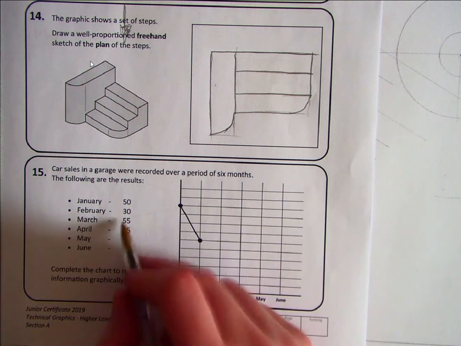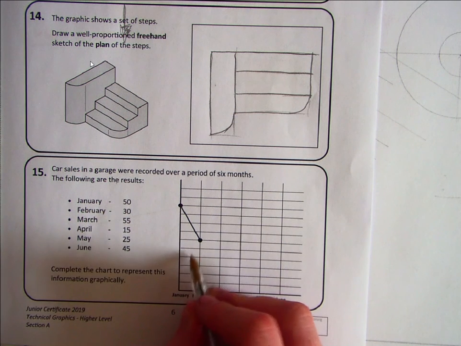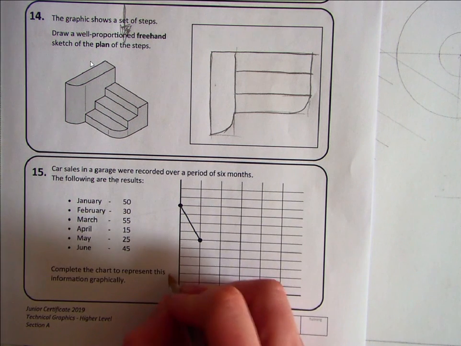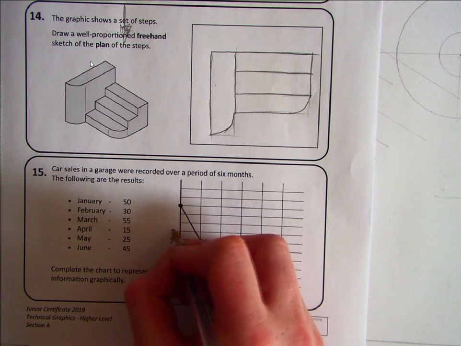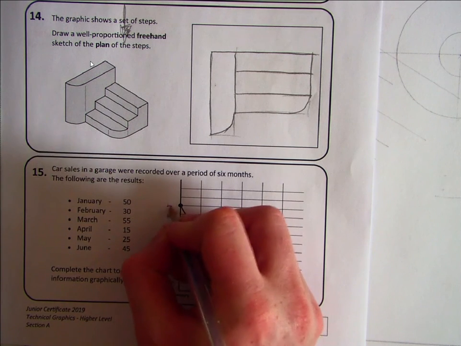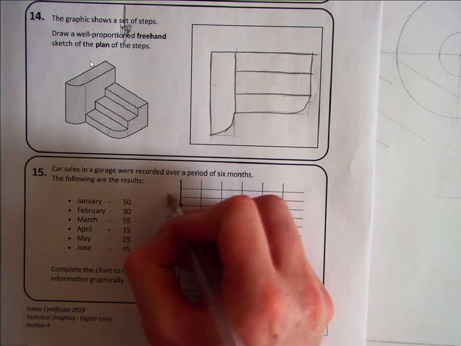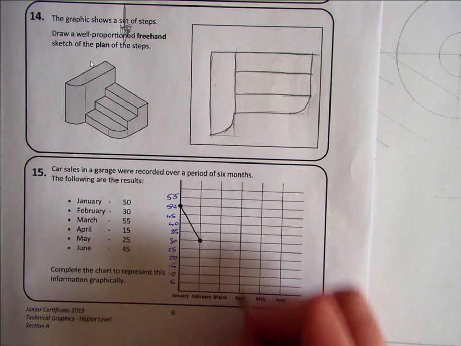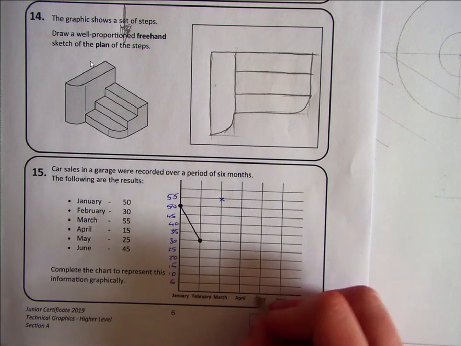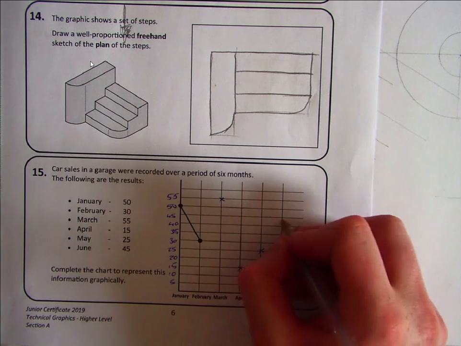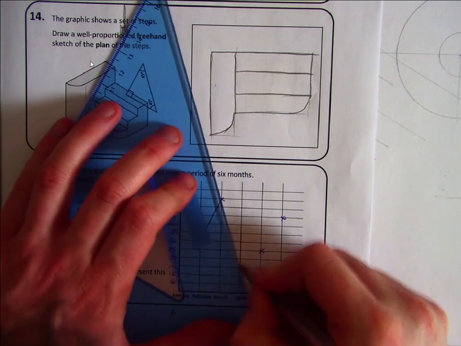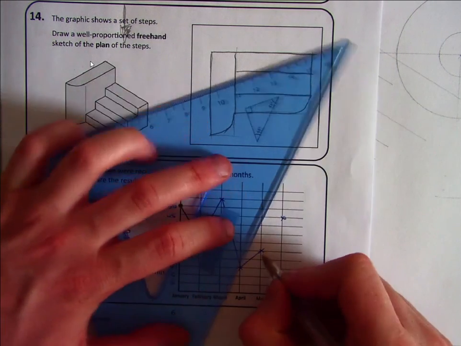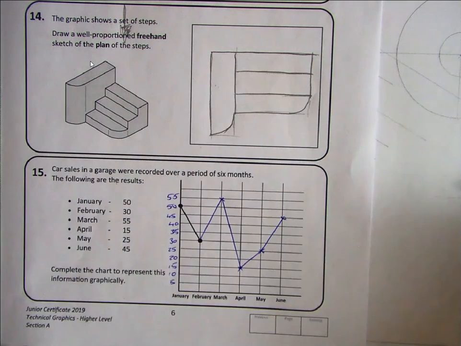So we have to draw this. February is 30: 5, 10, 15, 20, 25, 30, so each one of these is representing 5. Then 35, 40, 45, 50, and March is 55, which is this. April was 15, which was this. May was 25, and June was 45. Then draw to finish the graph, and that's what we get.